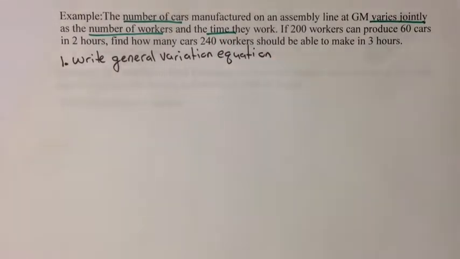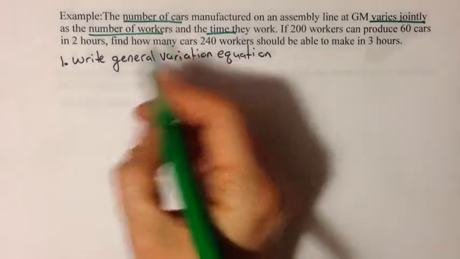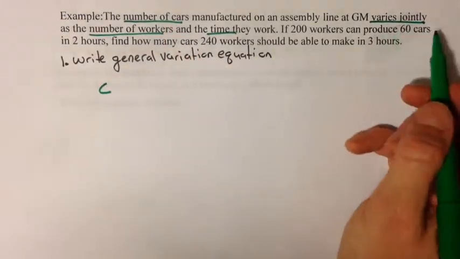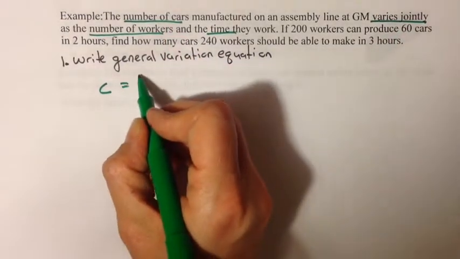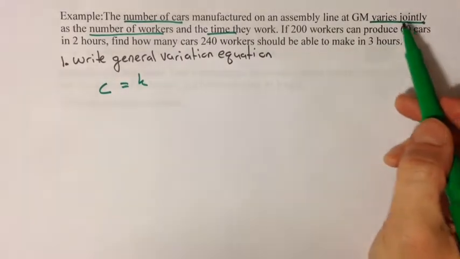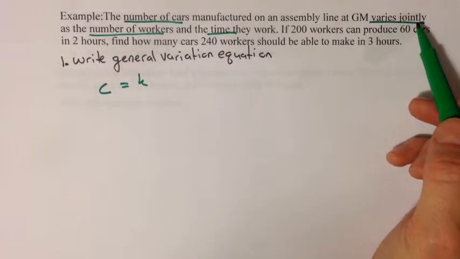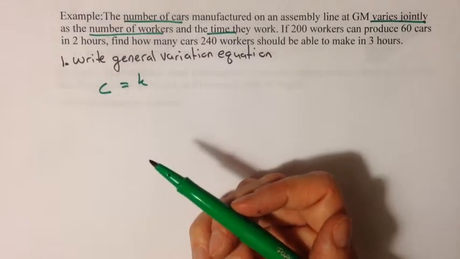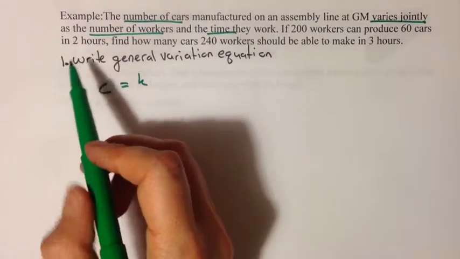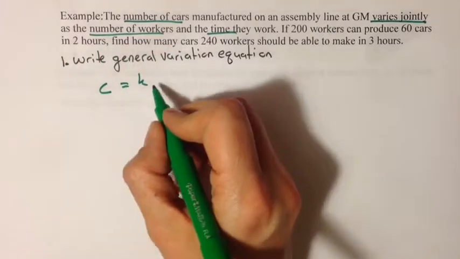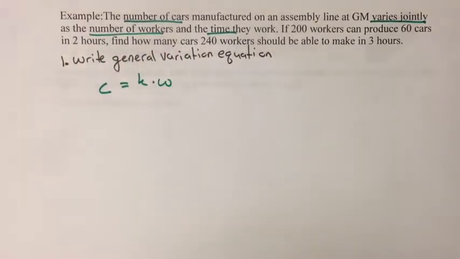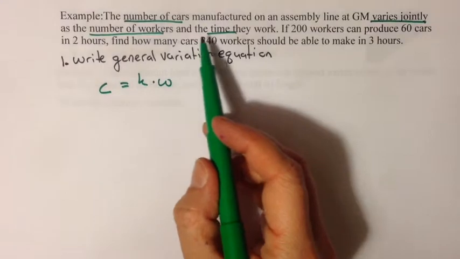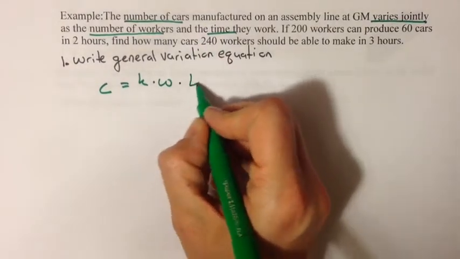That tells me all of my important features. The number of cars varies jointly, so it'll equal something with a k in it. Because it says varies jointly, I know that my other variables will be going on the same level here because it's still direct variation. So varies jointly as the number of workers, so I need a variable for number of workers, and the time that they can work. So I need a variable for time.